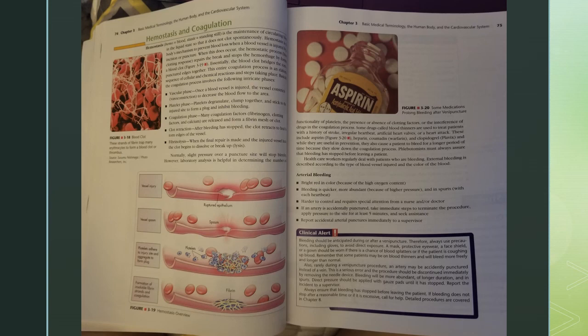The vascular phase. Once a blood vessel is injured, the vessel constricts, or vasoconstricts, to decrease the blood flow to the area. The platelet phase. Platelets degranulate, clump together, and stick to the injured site to form a plug and inhibit bleeding. The coagulation phase. Many coagulation factors, fibrinogen, clotting factors, and calcium are released and form a fibrin mesh or clot.